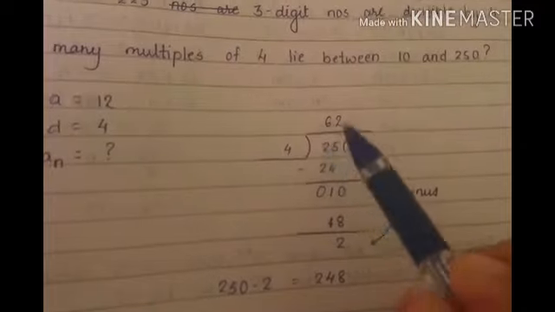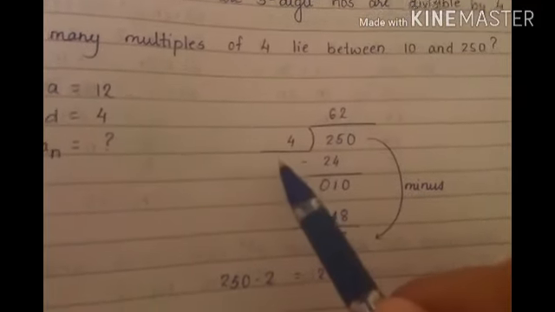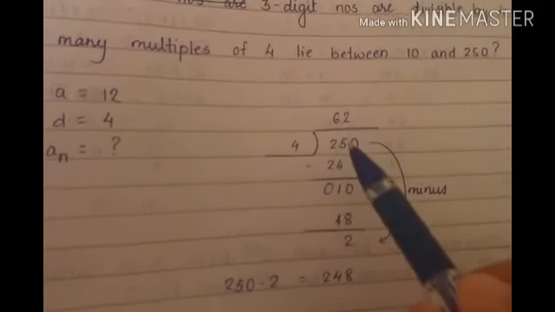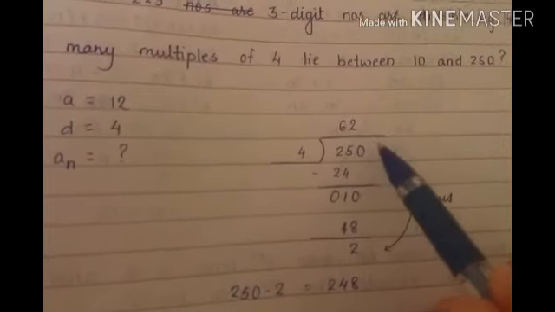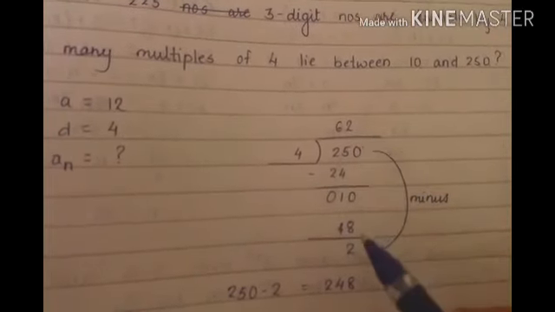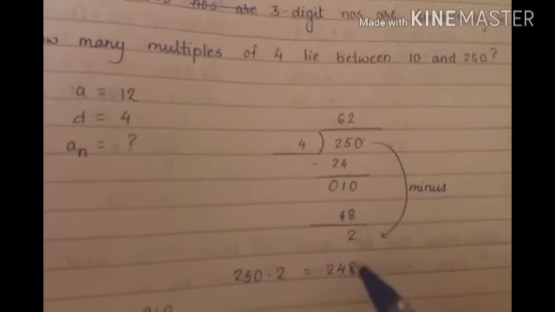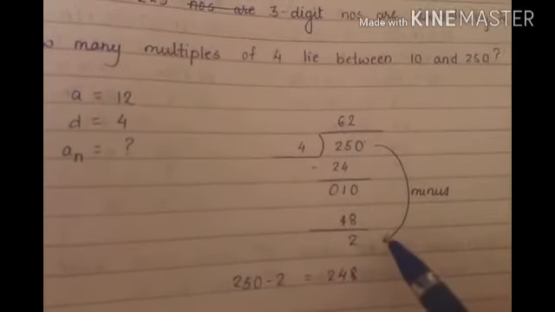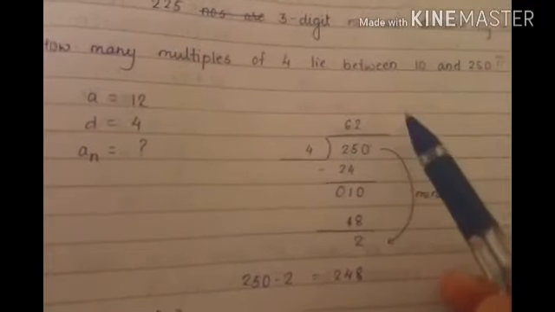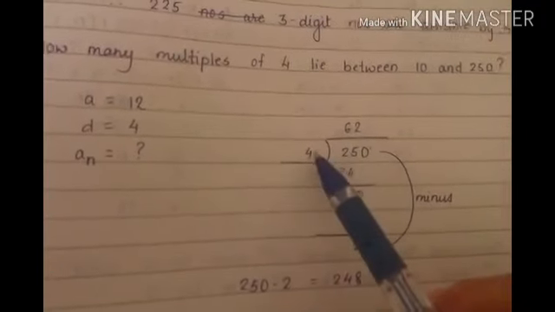To find the last multiple of 4 before 250, we use our normal method: subtract the remainder from the number. So 250 minus 2, that is 248. Subtraction is used to find the last number divisible by this number.